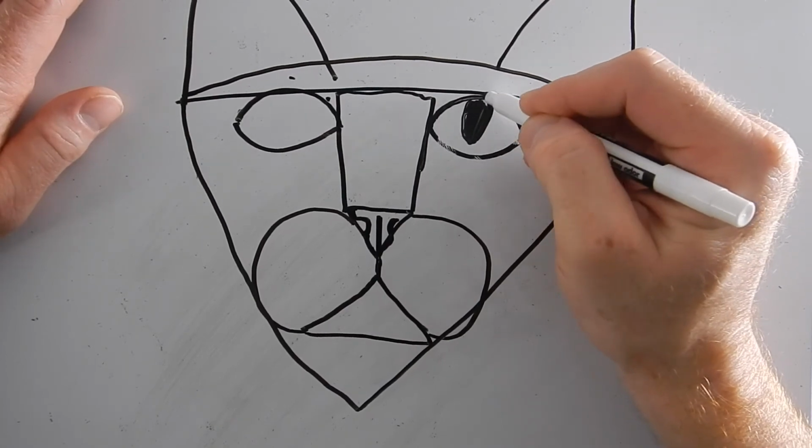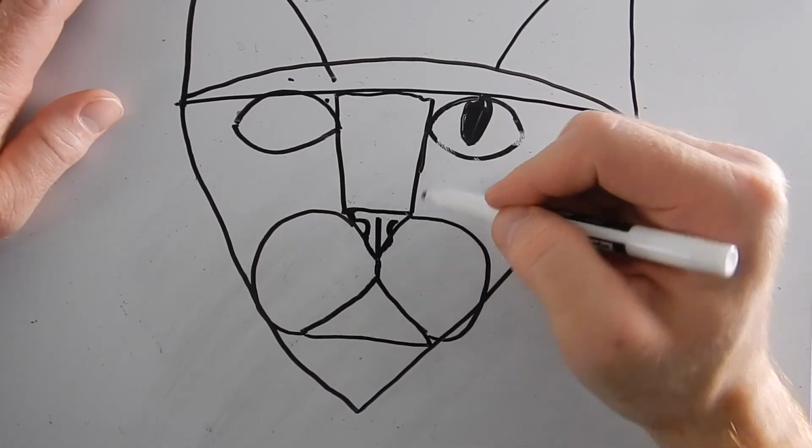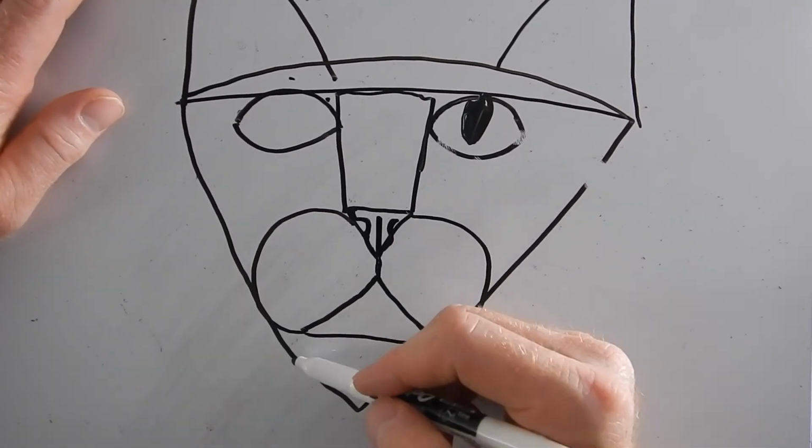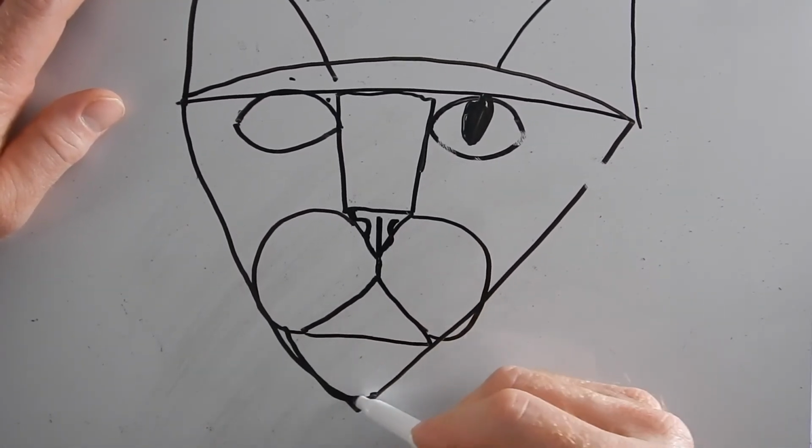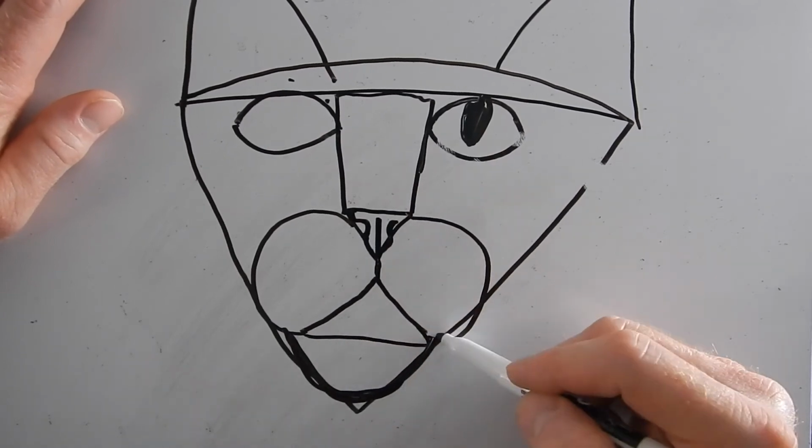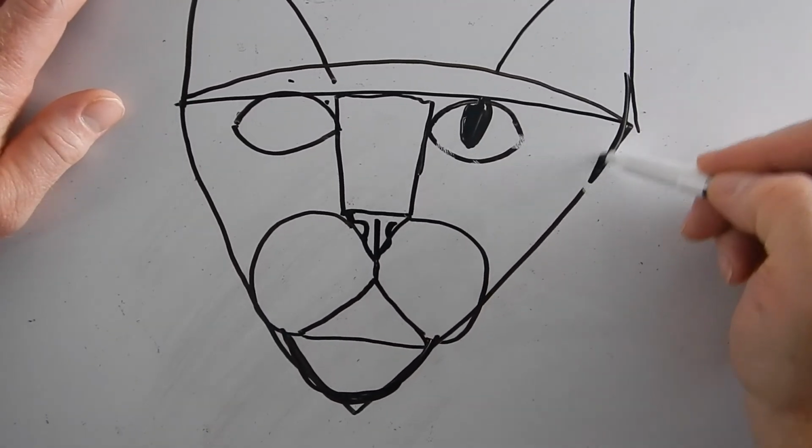One of the last things I always make sure I do is, if it's an animal, then I know that some of these shapes won't be geometric. They're going to have more of a curve. So the cat doesn't have an actual point on its chin, so we're going to curve that out. And the edges here are going to be rounded.